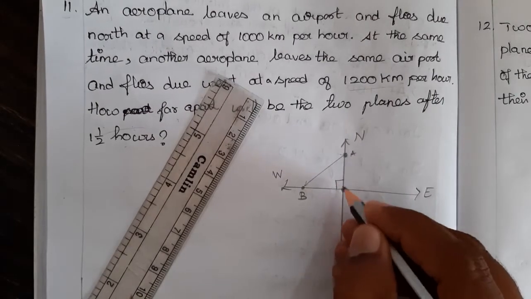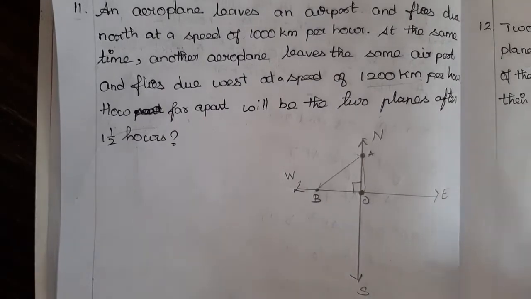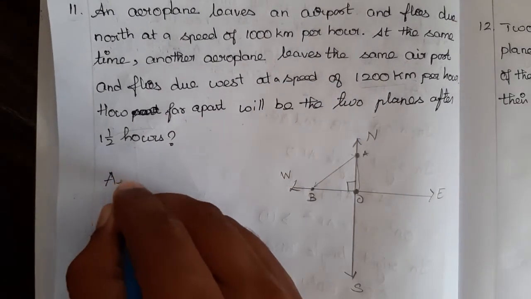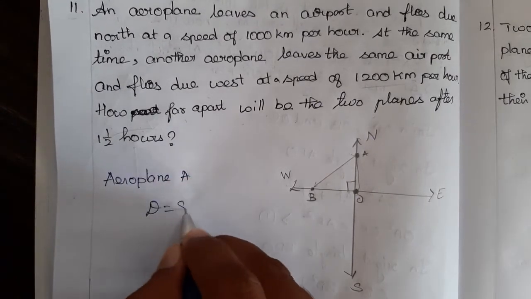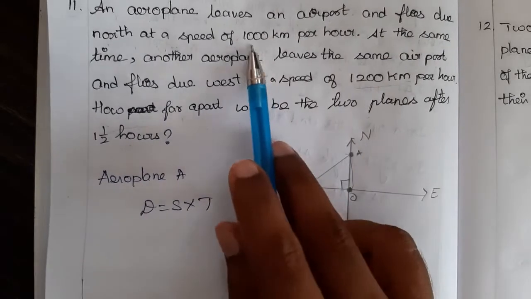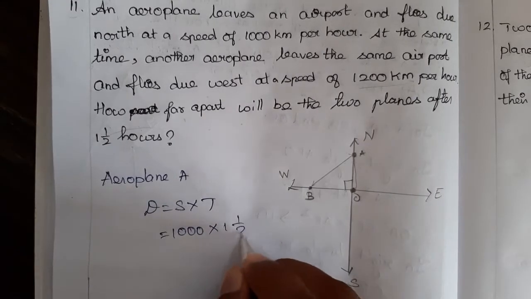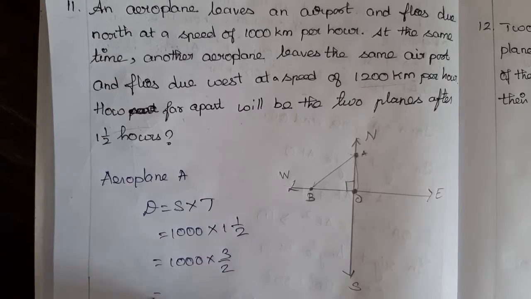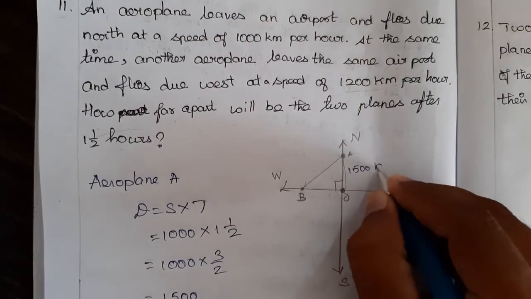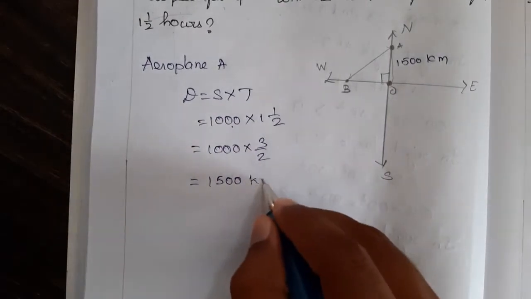So here it is a 90 degree, right? So if we find the distance between this and this, OA and OB, it will be easy, right? So let me choose aeroplane A. How much distance apart? We know distance is equal to speed into time. So first is a 1000 km speed and the time is same, 1.5 hours for both. So 1000 into 3/2, which is equal to 1500. So this distance is 1500 kilometer. Since the speed is given in kilometer per hour, this distance is also in kilometer.